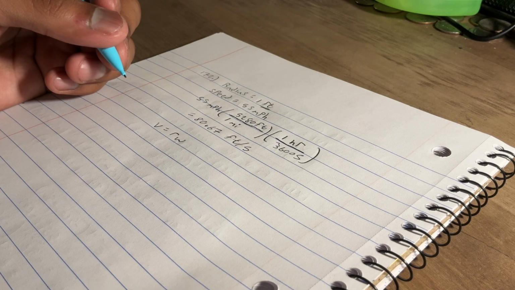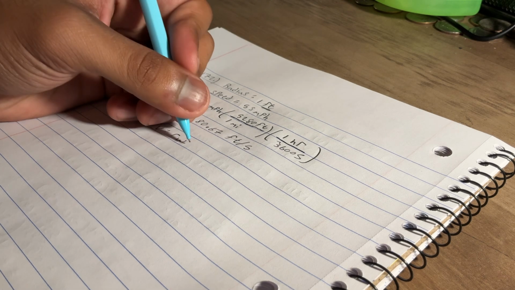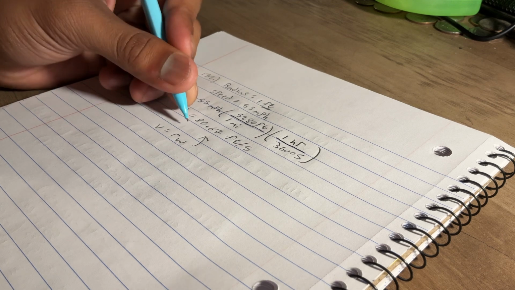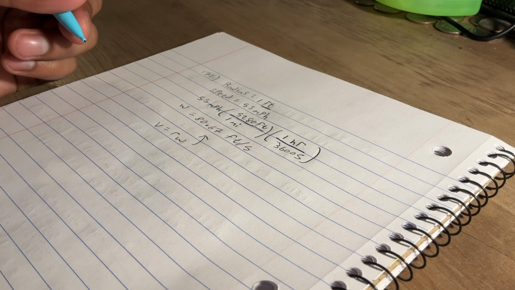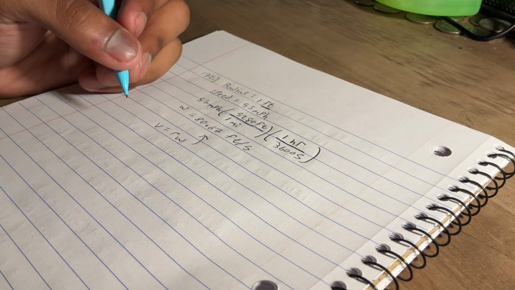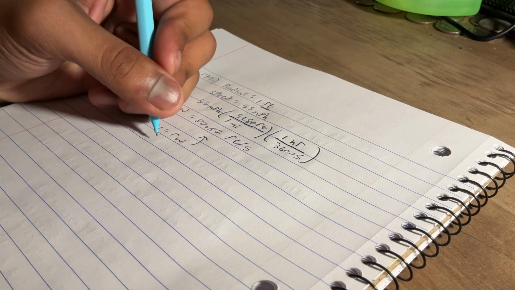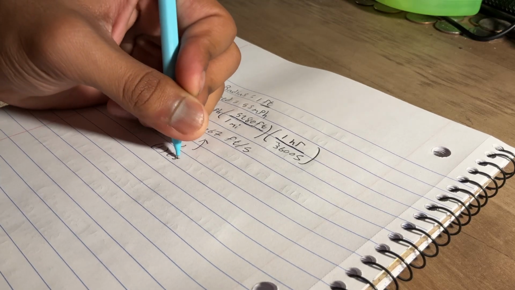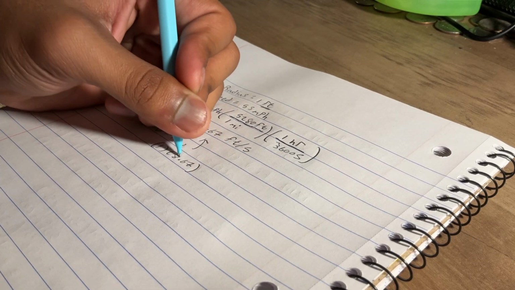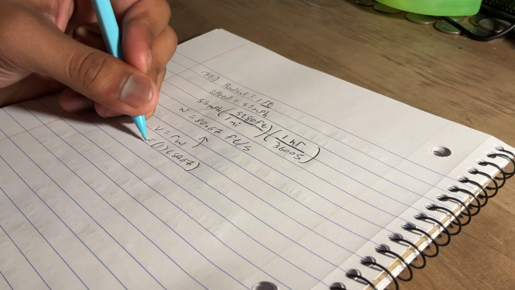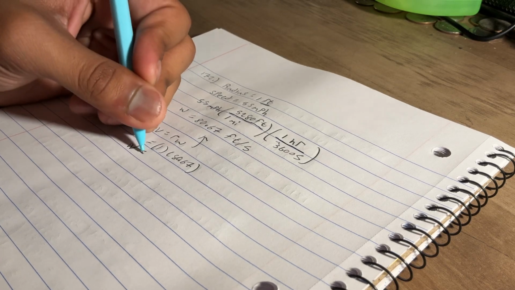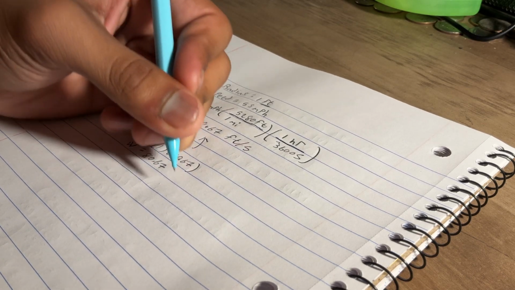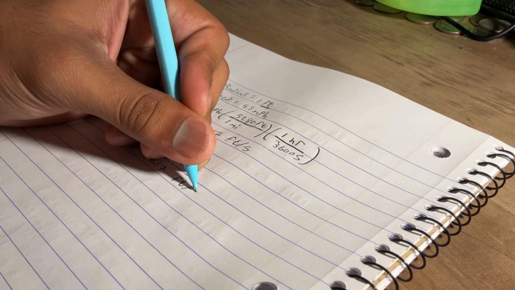So if you think about it, it's just 1 times 80.67, so it turns into the same thing. Nothing really changes, so your V is equal to 80.67 feet per second.